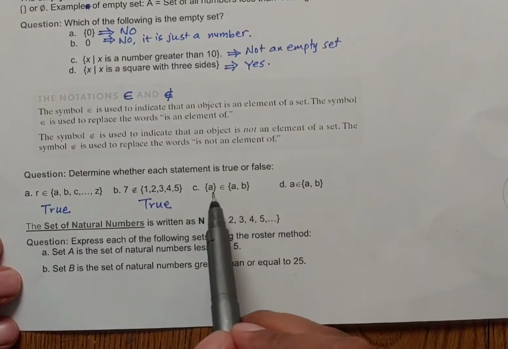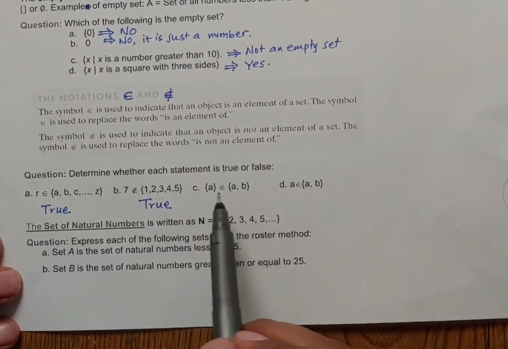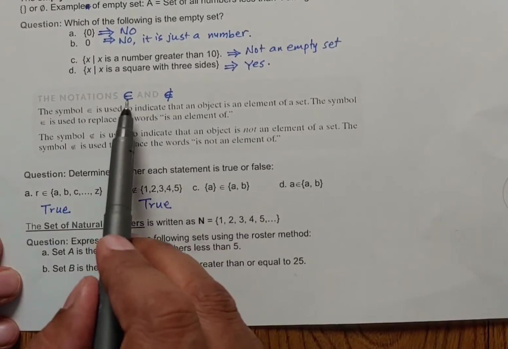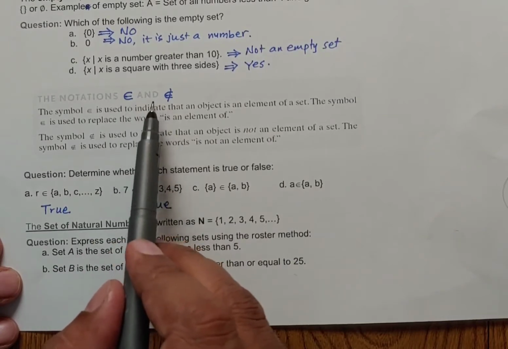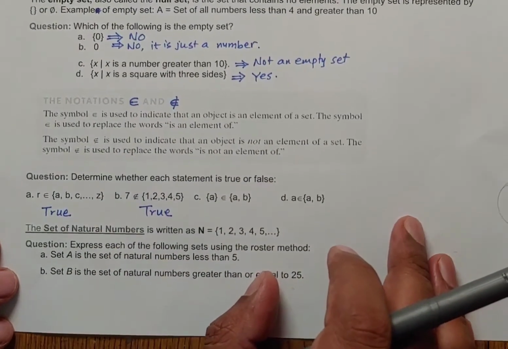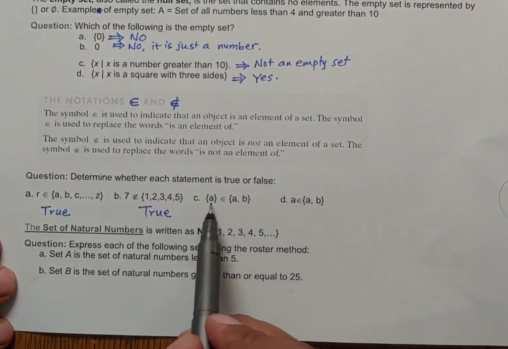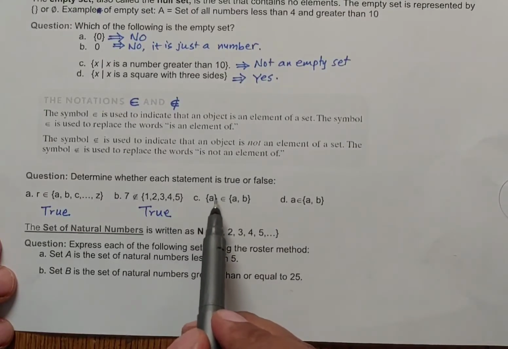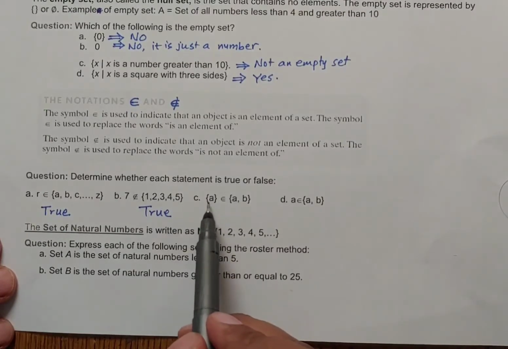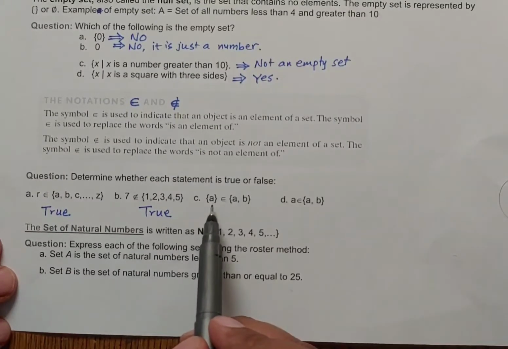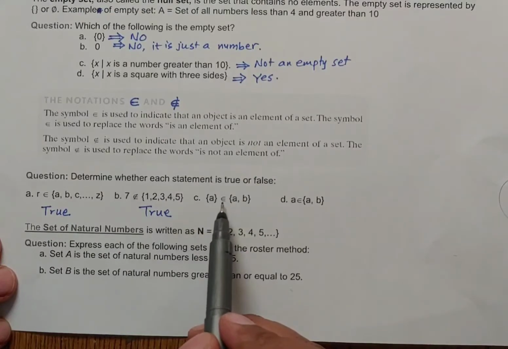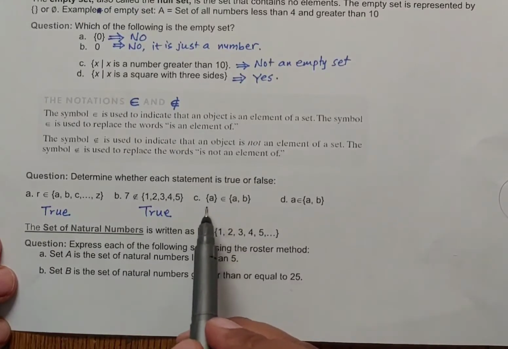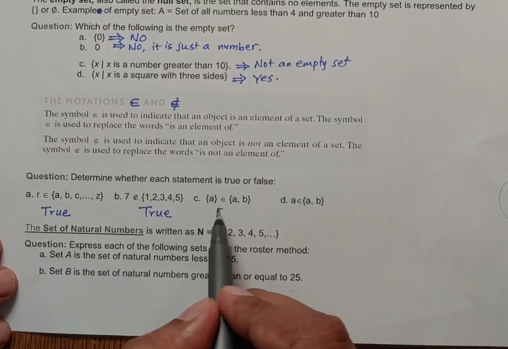Okay. A belongs to AB. Now these symbols are for an object. These symbols are not for the entire set. Set A is the set because we have the braces and A, so this is a set. So we can't apply this symbol for a set. We need this symbol for an object, but not for the set. So this is false.